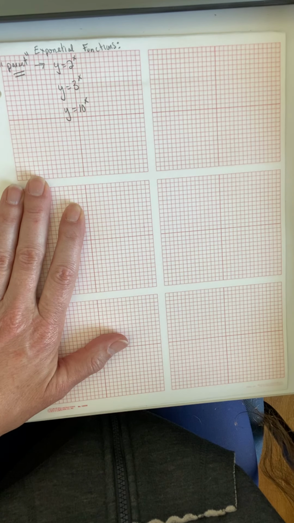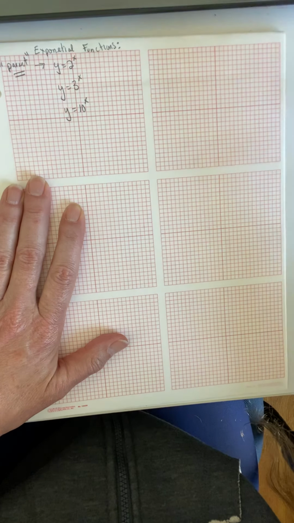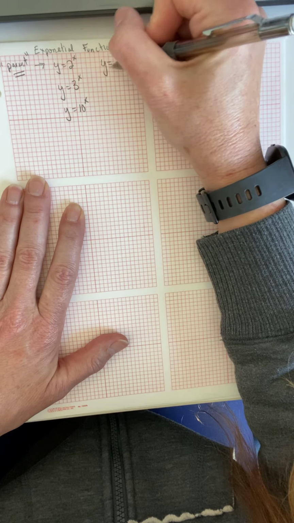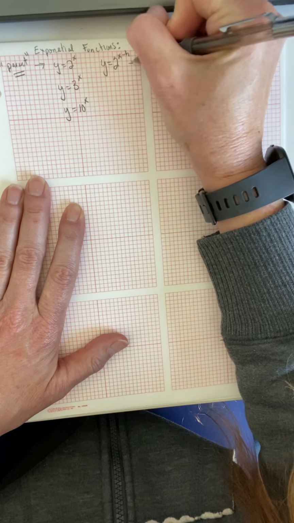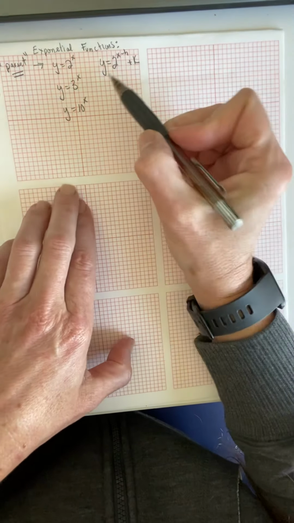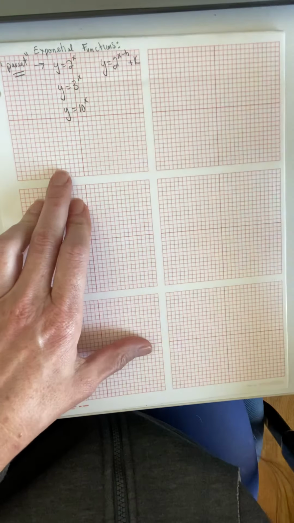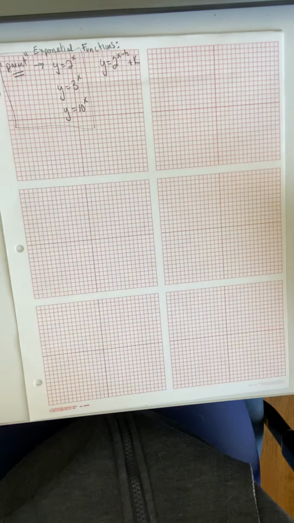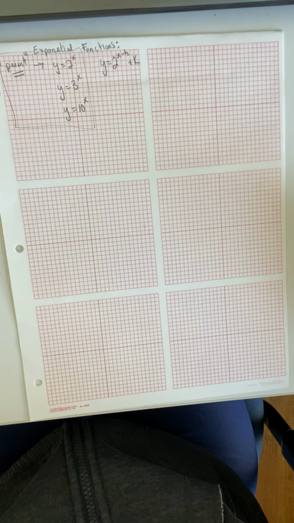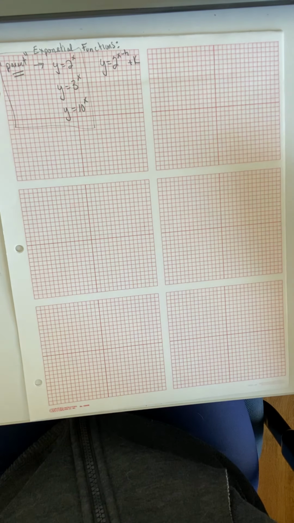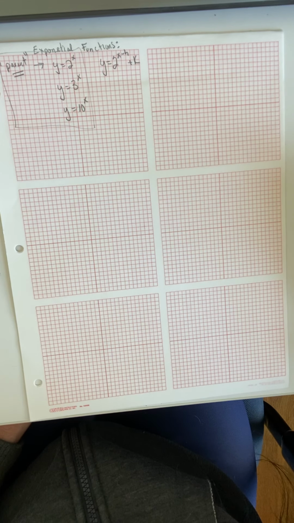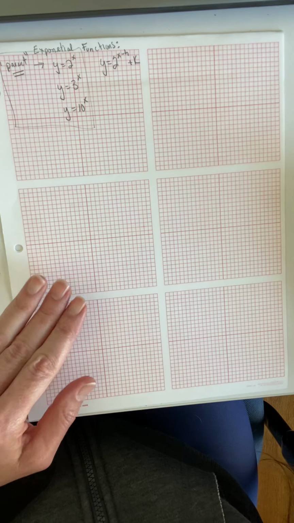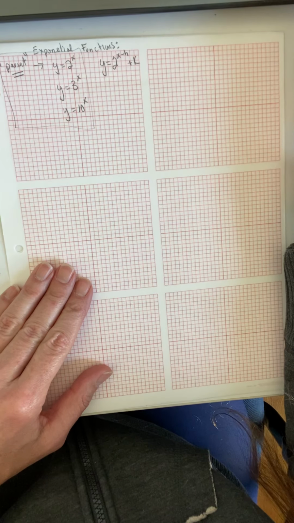If they had transformations, if they weren't a parent, they'd have something in the h, k spot. So if we remember, we could have something like y equals 2 to the x minus h plus k. And that would be a transformed exponential. But right now, we're just going to focus on the parent because we use parent exponentials to help us graph the logarithmic functions. Okay? And we'll talk later about transforming a log function. So anyway, these three are forms of parent exponential functions.